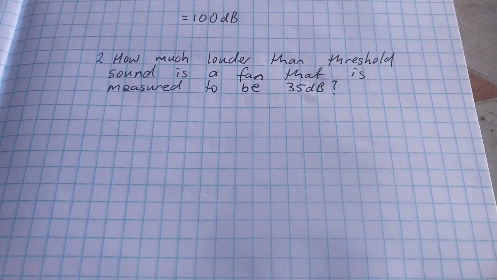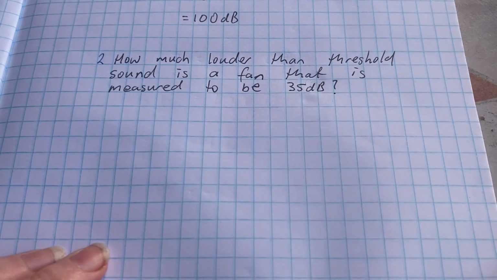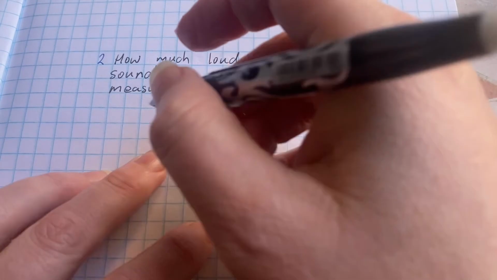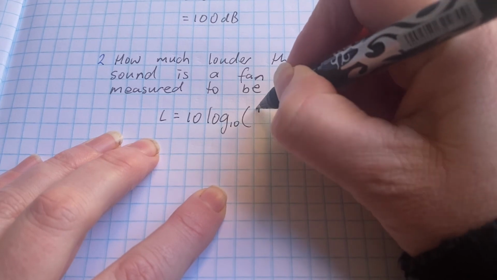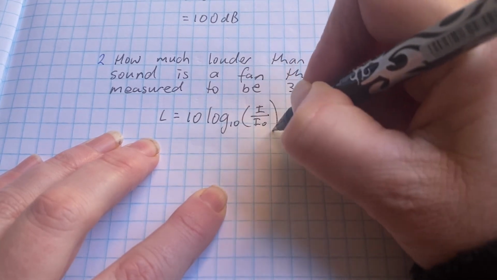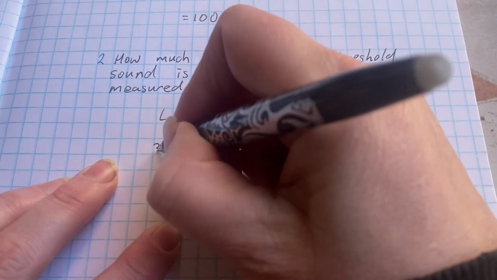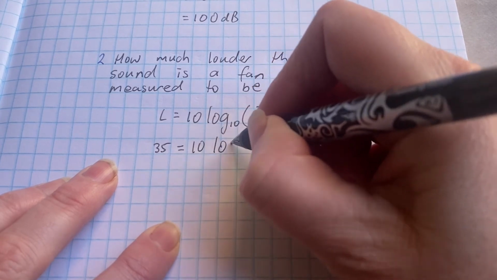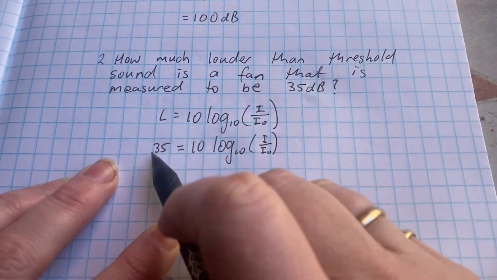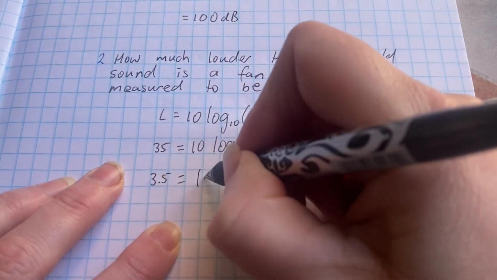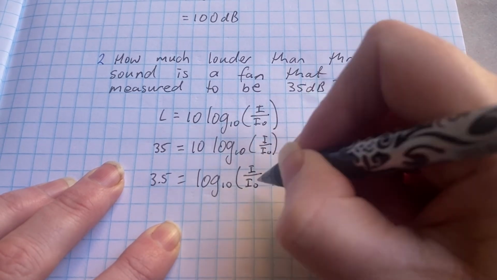In this final example for this exercise, we say how much louder than threshold sound is a fan that's measured to be 35 decibels. The loudness is 35 decibels. So the formula, remember, is 10 log base 10 of I over I0. And we're basically saying, what is this ratio? So the 35 is the loudness, that's the decibels. So 35 equals 10 log base 10 of I over I0, divide by the 10, so 3.5 equals log base 10 of I over I0.